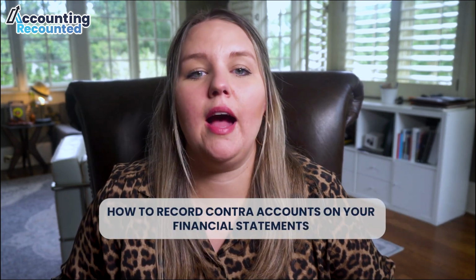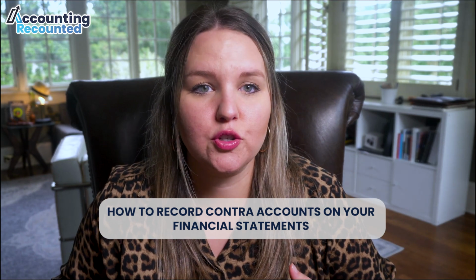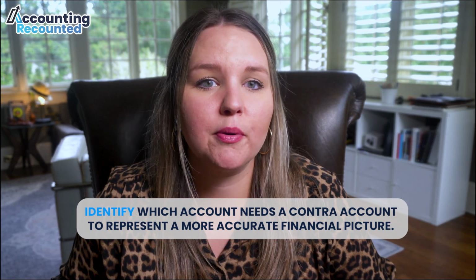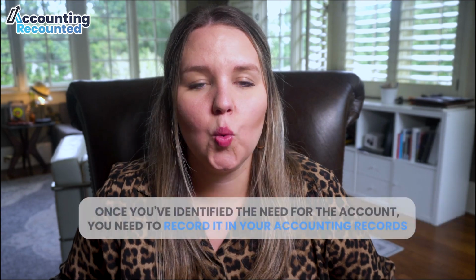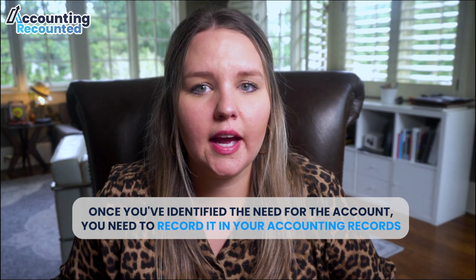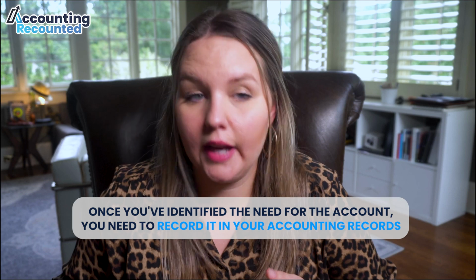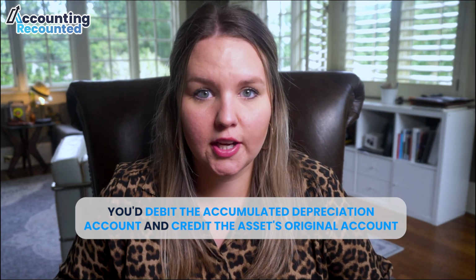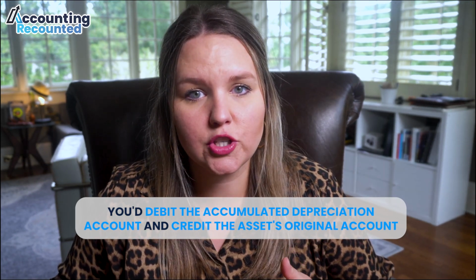Now, let's talk about how to record contra accounts on your financial statements. The first step is to identify which account needs a contra account to represent a more accurate financial picture. This is usually based on accounting standards and specific circumstances of your business. Once you've identified the need for the account, you need to record it in your accounting records. For instance, if you're dealing with accumulated depreciation, you'd debit the accumulated depreciation account and credit the asset's original account.